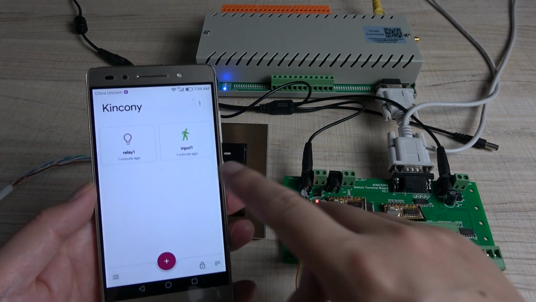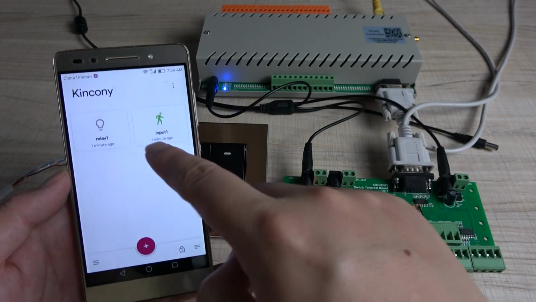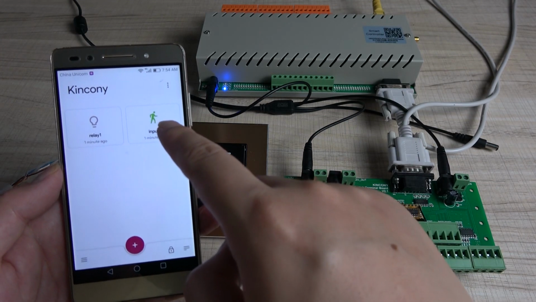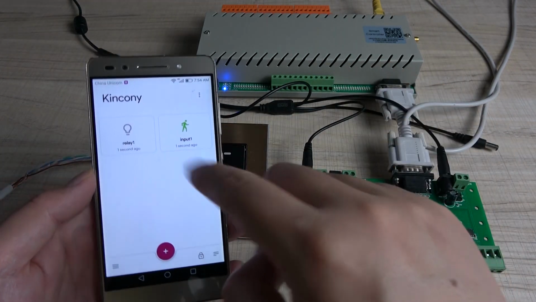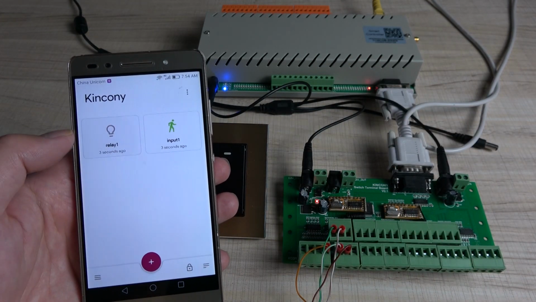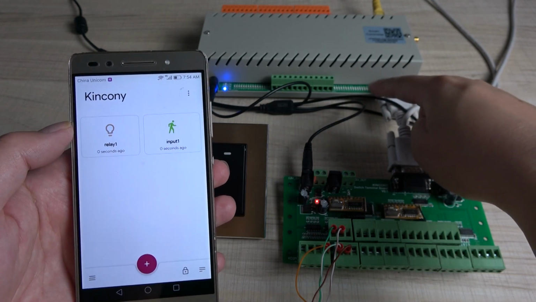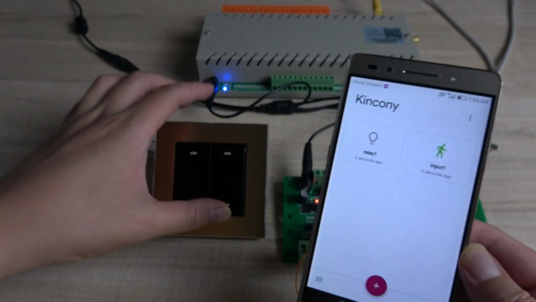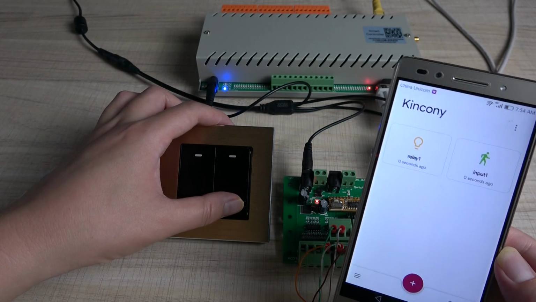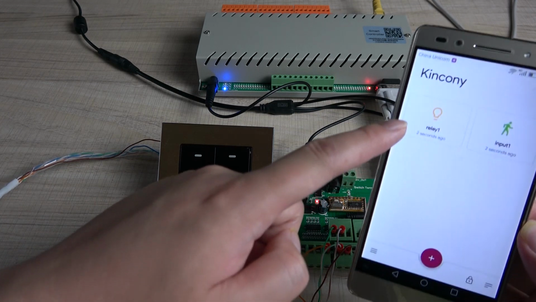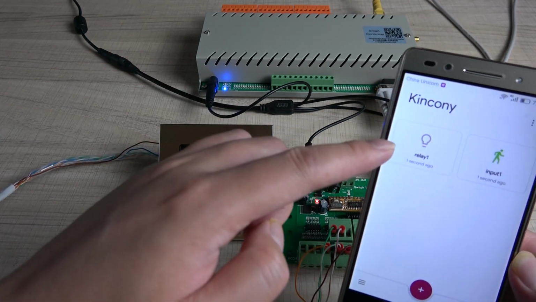Just like this, I can see this is a button I created for relay 1, and this is the input for the digital input sensor monitor for the H32B relay. You can see relay 1 is on and relay 1 is off. And also, if I press the button, relay 1 is on, and this is the state update on the mobile phone. And press again, relay 1 is off.